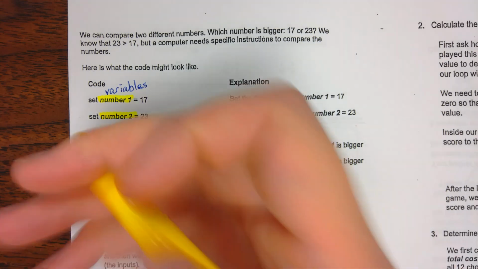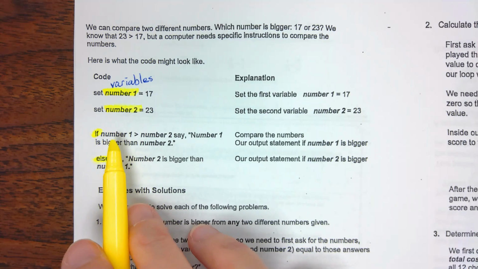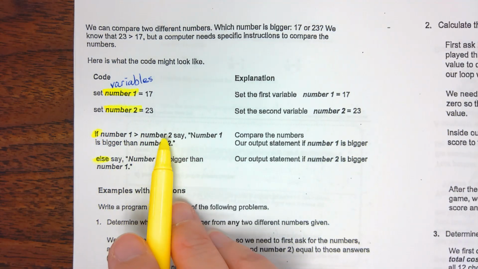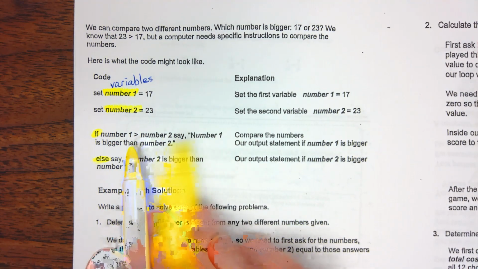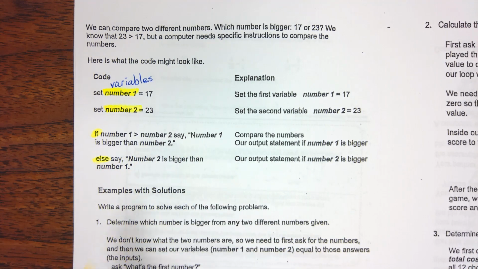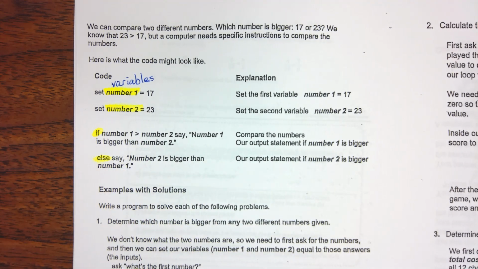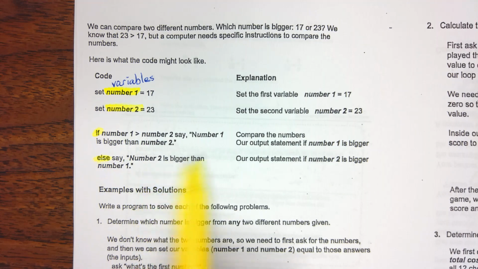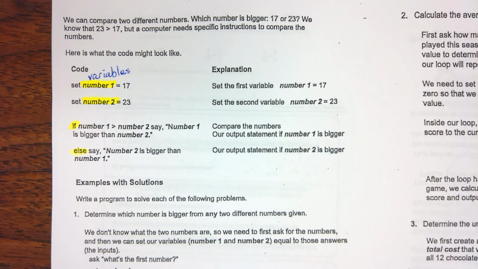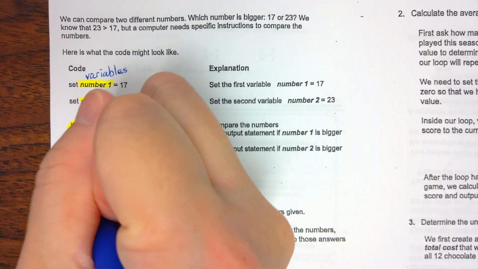So now we have our conditional statement, if-else. If number 1 is greater than number 2, then your output is: number 1 is bigger than number 2. Otherwise, say number 2 is bigger than number 1. So in this case, what would your actual output be in proper words?